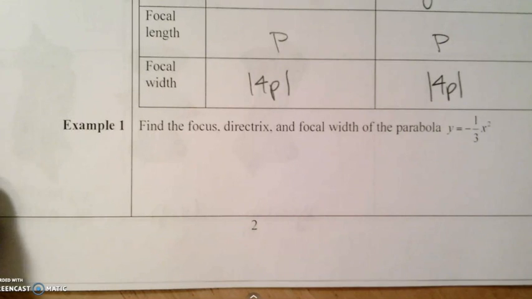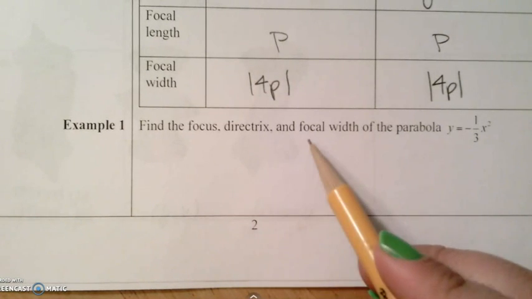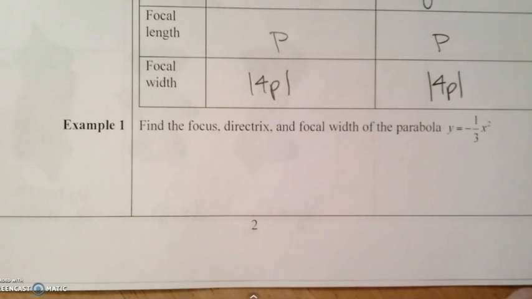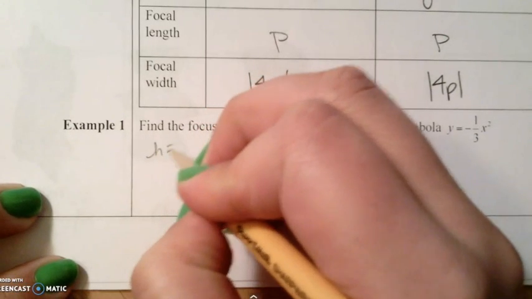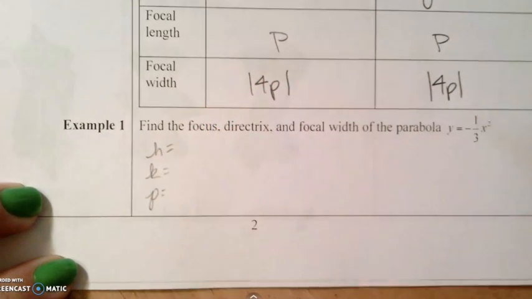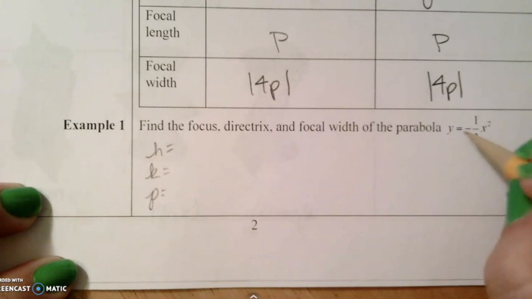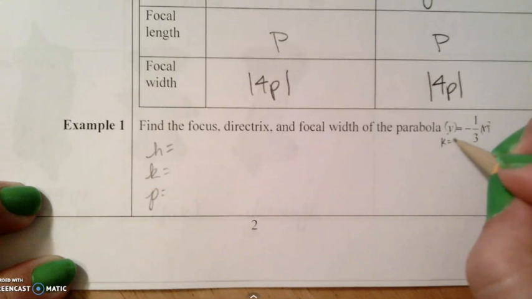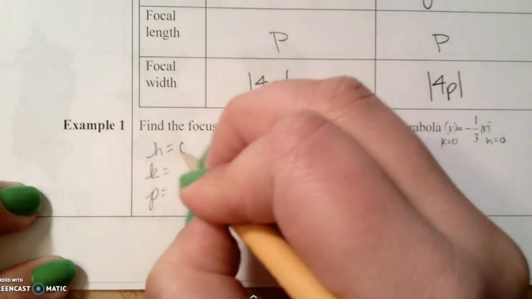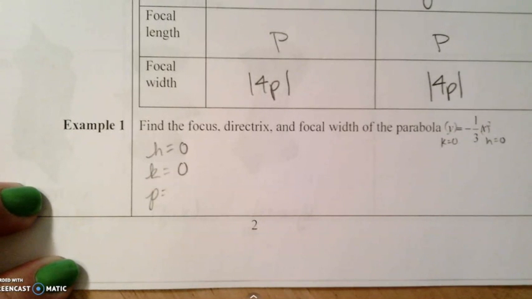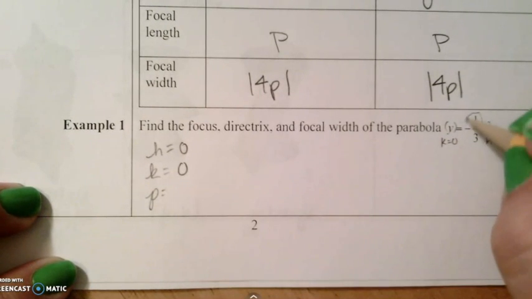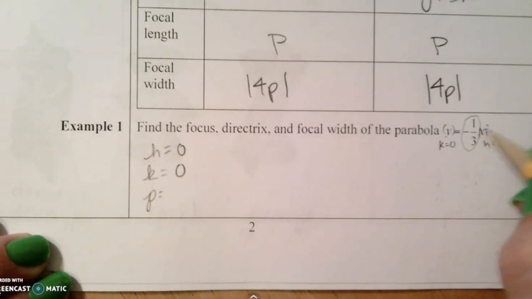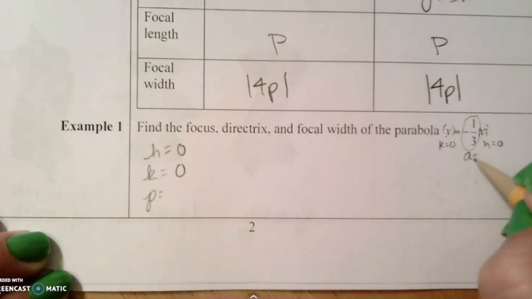Let's take a look at an example of when we would use these. So in example 1, we have an equation and we want to find the focus, directrix, and focal width of the parabola. Well, to find these things, we need to know our values for h, k, and p. From our equation, we can see that x is squared without adding anything to it. Y also has nothing added to it. So k is 0 and h is 0. That's nice. That means our vertex is at the origin. P comes from this value here, which, because it's attached to the one that's squared, is actually our a value.